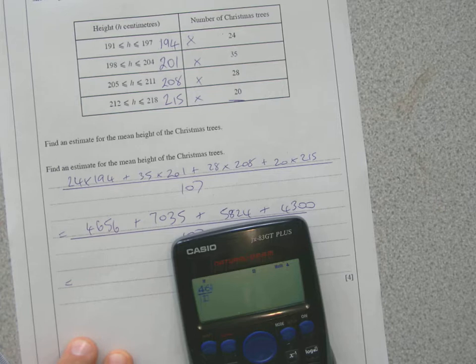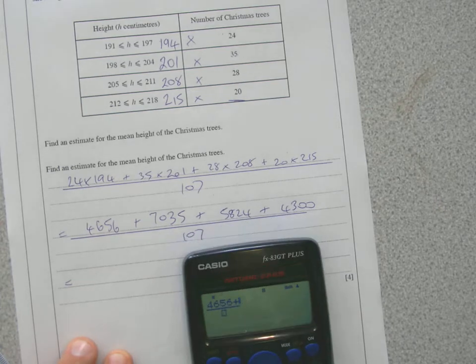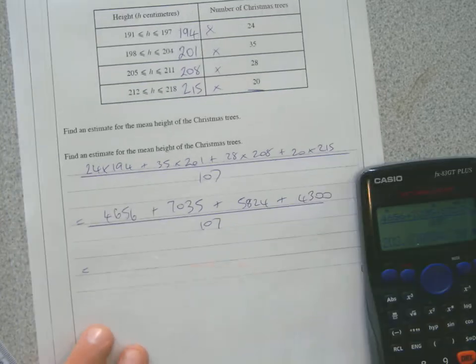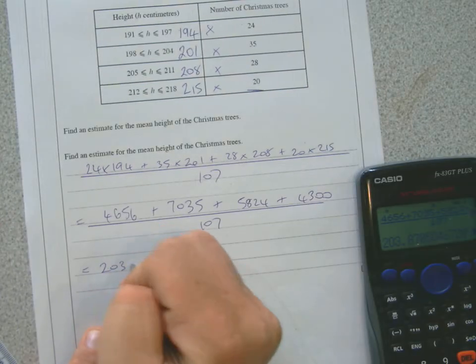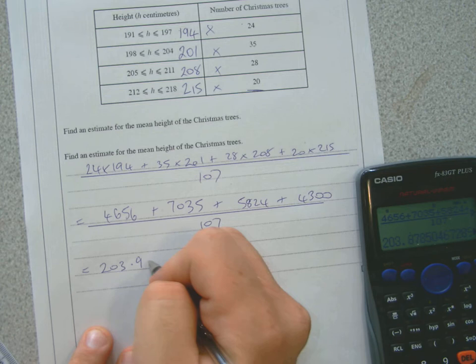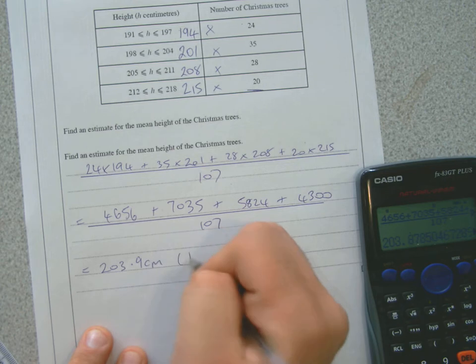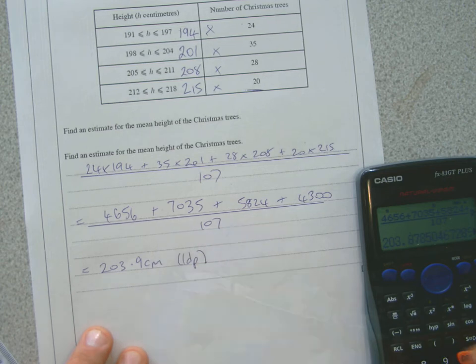Let's go for this then. 4656 plus 7035 plus, all over 107. And we get 203 point. Should we round to 9, yeah? 203.9 centimeters, and that's to 1 decimal place.